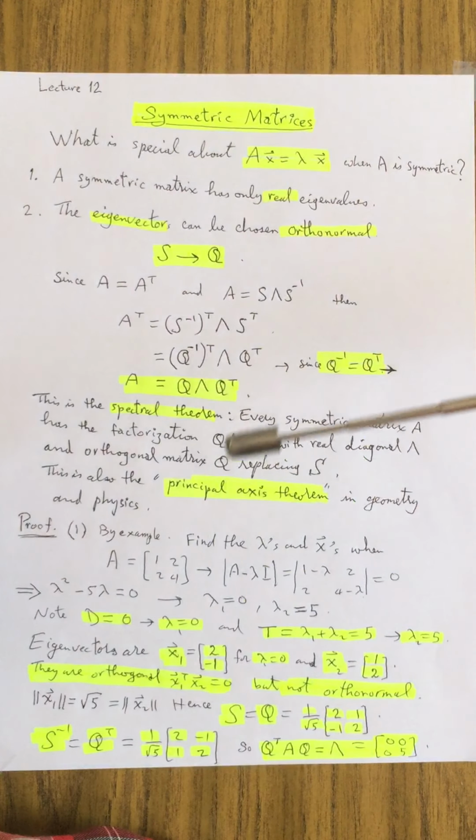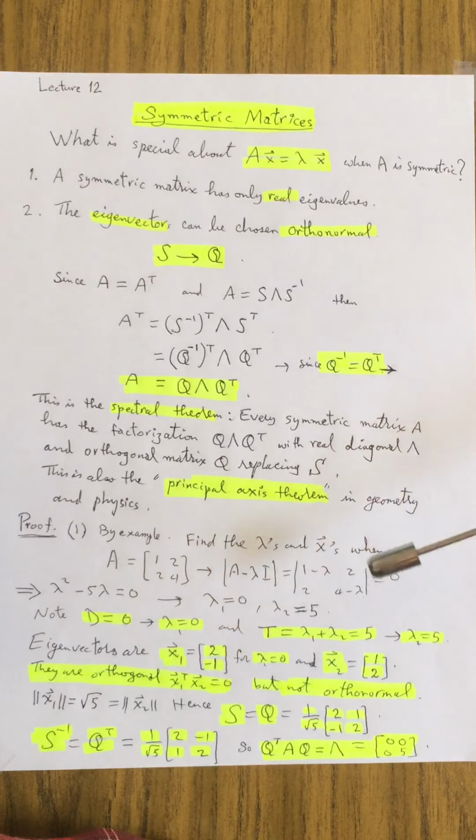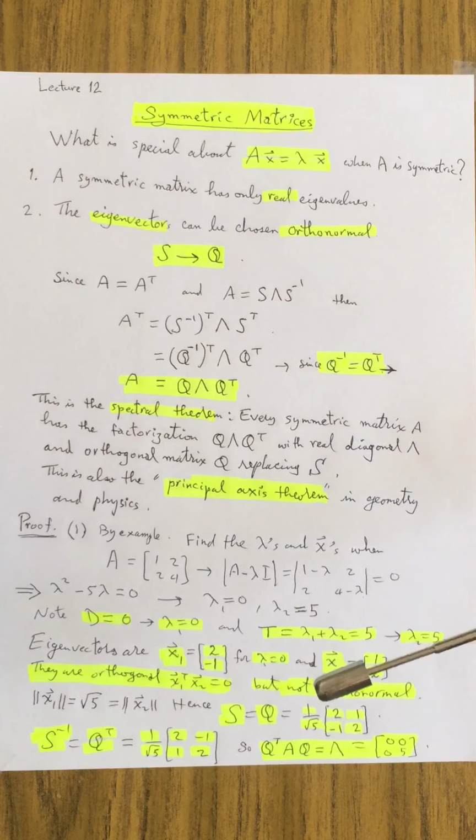Now the eigenvectors here are x1 equal to 2, minus 1 for lambda equals 0, and x2 equal to 1, 2 for lambda equals 5. They are orthogonal because x1 transpose x2 equals 0, but they are not orthonormal. To make them orthonormal, we divide each vector by its norm, its length, which is root 5.